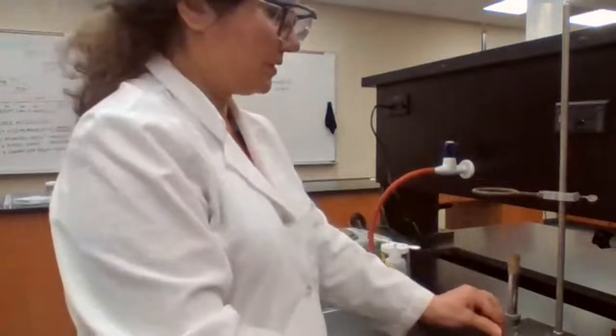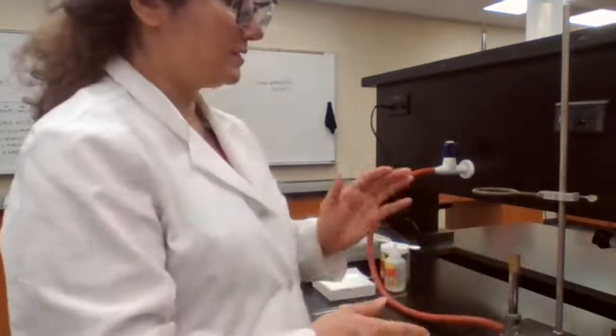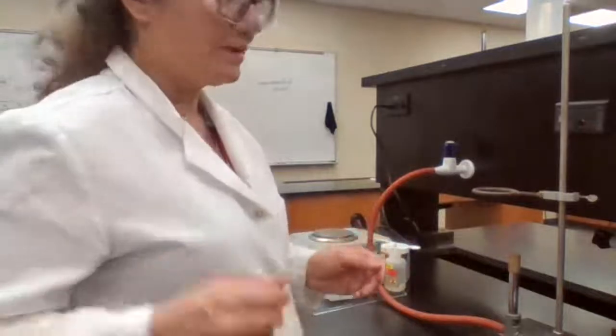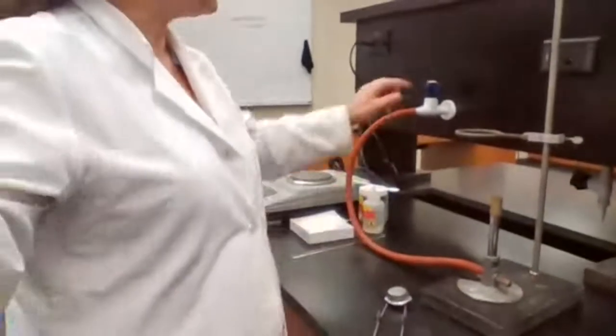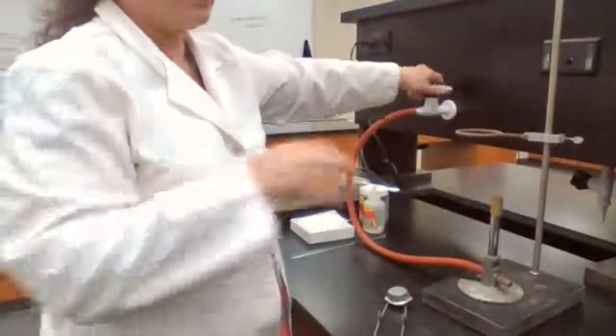So I'm going to turn on the Bunsen burner first. To turn on the Bunsen burner, you have three separate valves that you have to adjust. One is the main gas valve adjustment here that you can open.